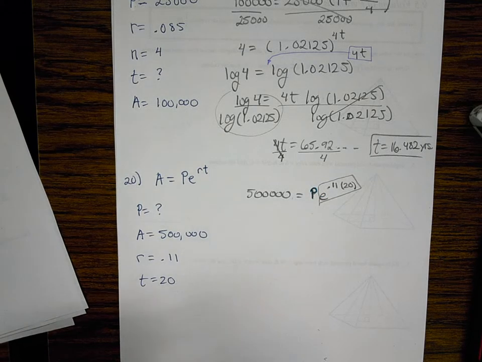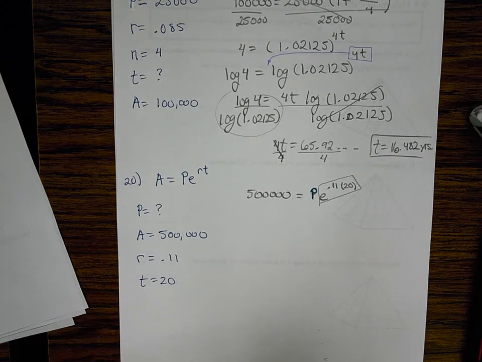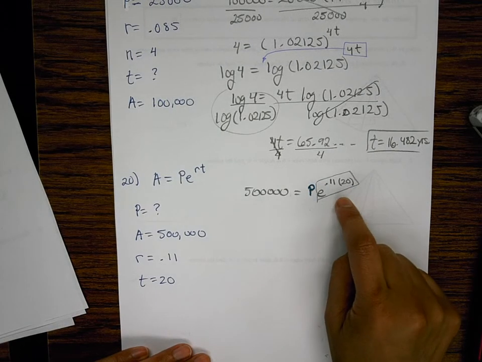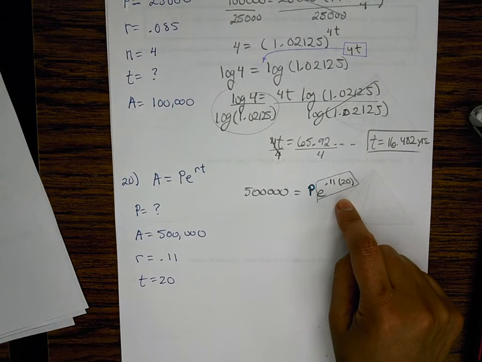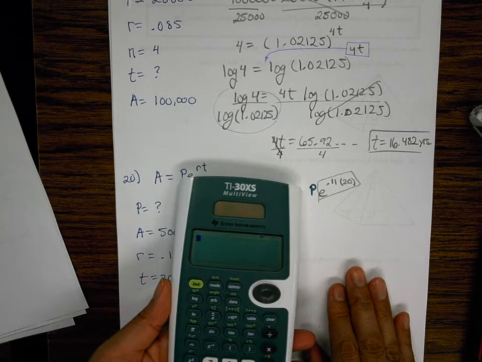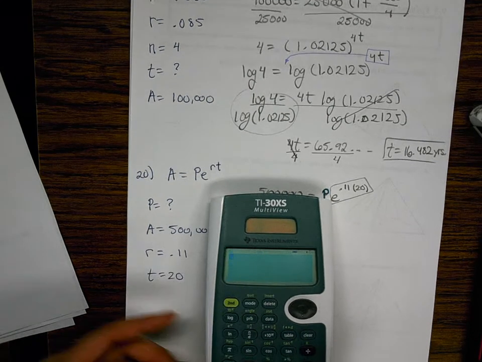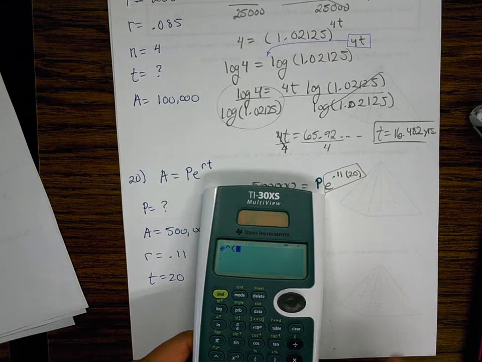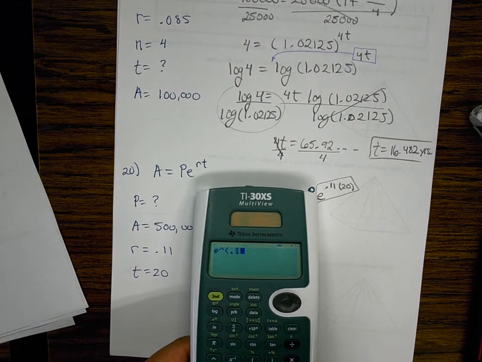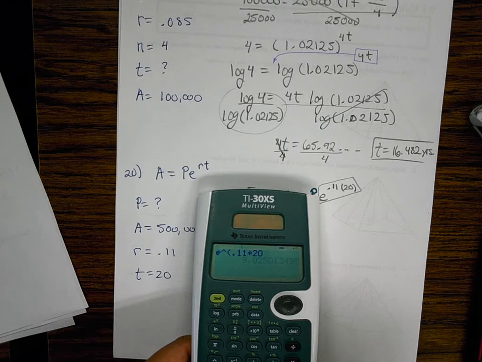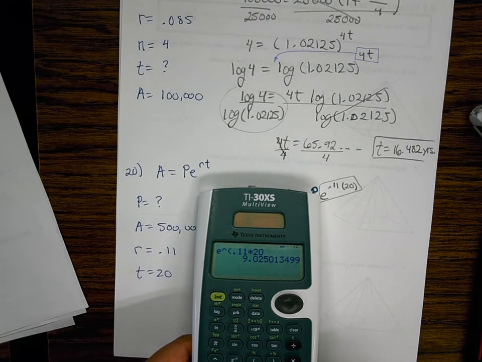And P is by itself. There's no exponent on it that you have to reciprocal power. You're pretty much just going to get rid of this decimal. This decimal is a decimal that's hiding in your calculator, so let's figure out what it is. Okay, to get to my E key, I hit second LN because the E key is above the LN key. Then I'm going to put in 0.11, and it gives me parentheses already, so 0.11 times 20. And I end up with 9.025, blah, blah, blah.